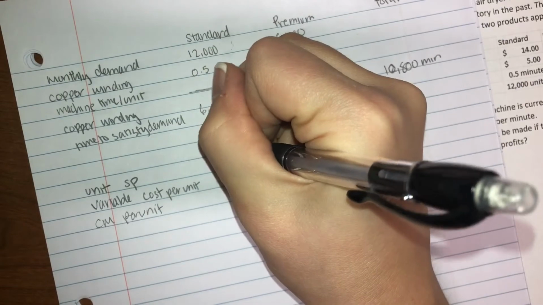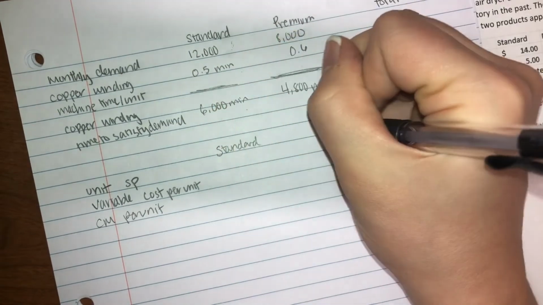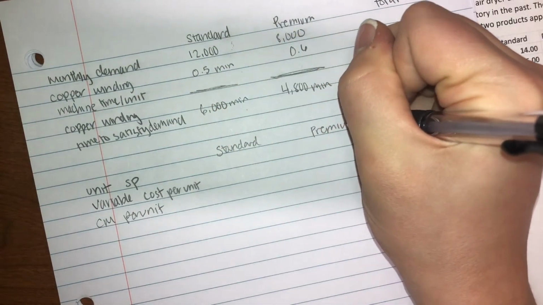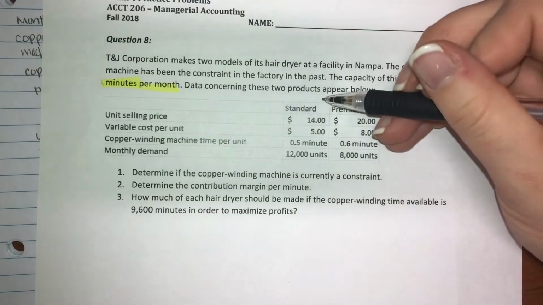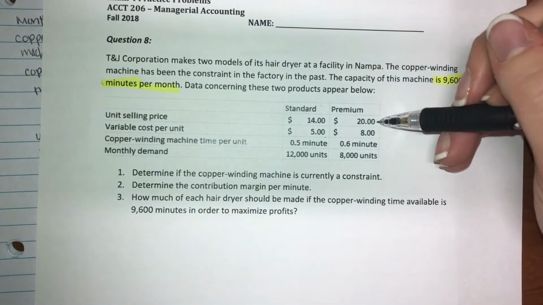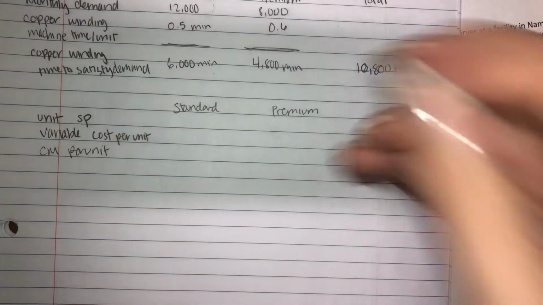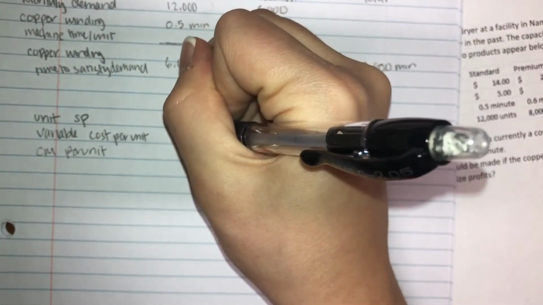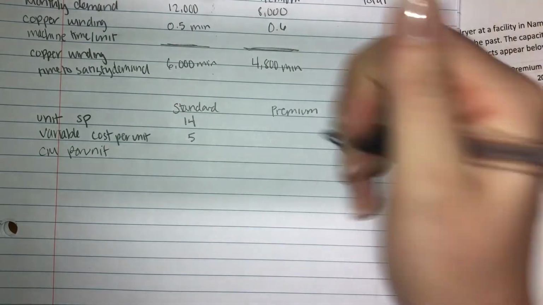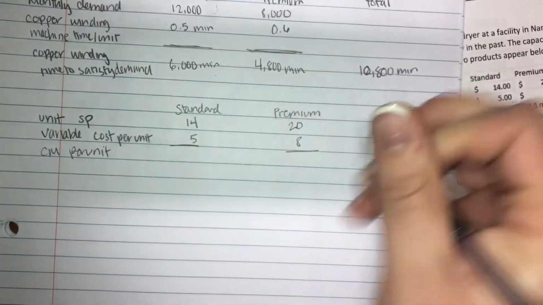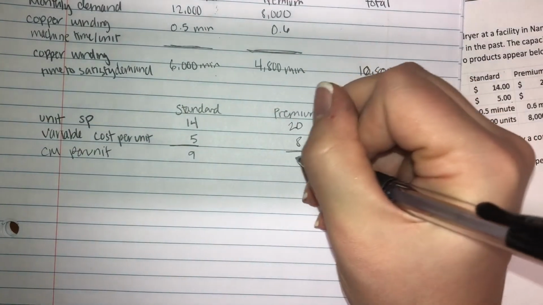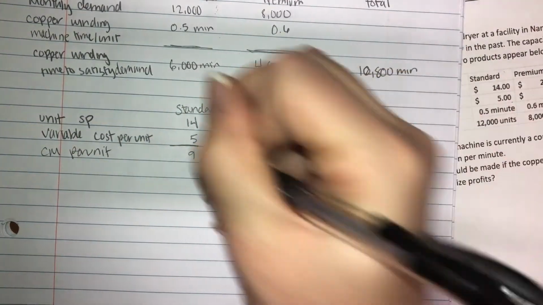So for standard and premium, these are numbers that I'm filling in: 14 and 5, and 20 and 8. So standard is 14, variable cost for that is 5, and then 20 and 8. So our contribution margin per unit is going to be $9 and $12.